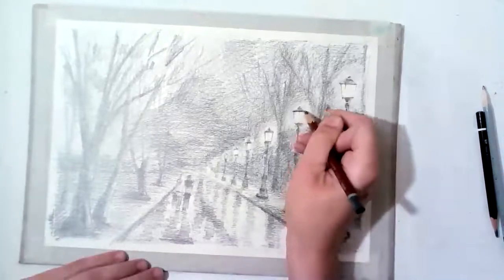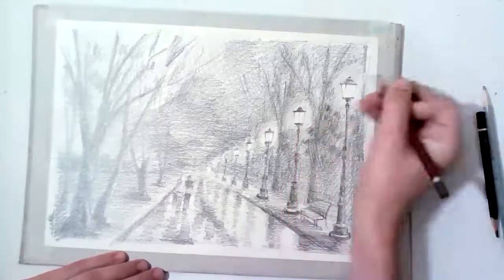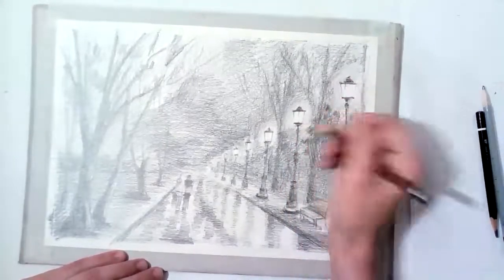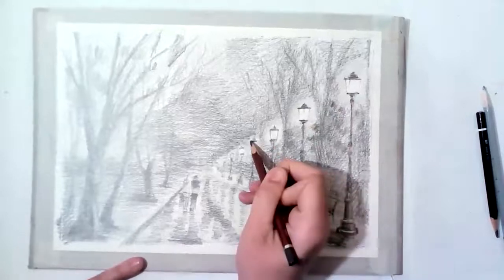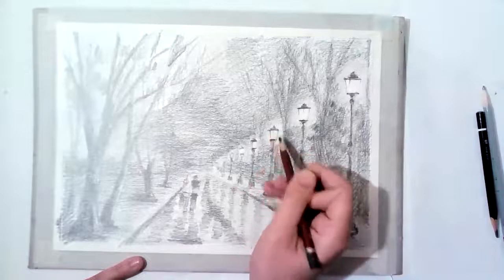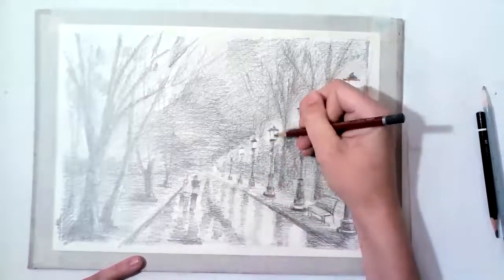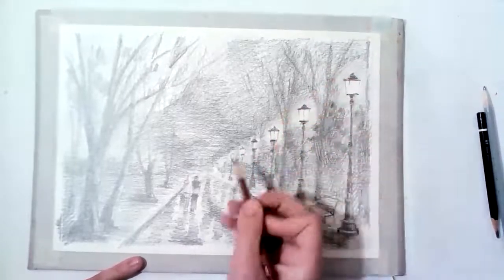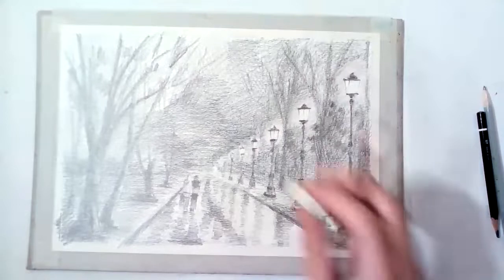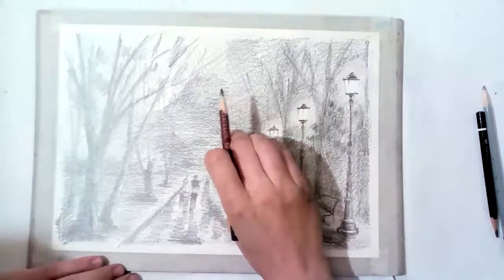Especially, feel more brave to put darker accents exactly on those heads of the street lamps, because that's also where the most light is.